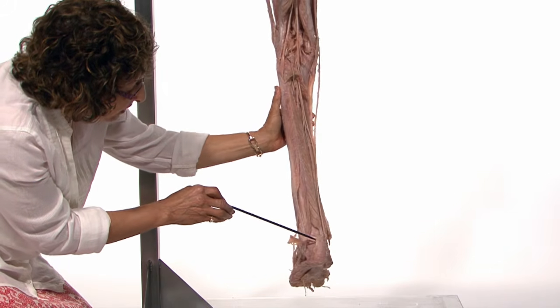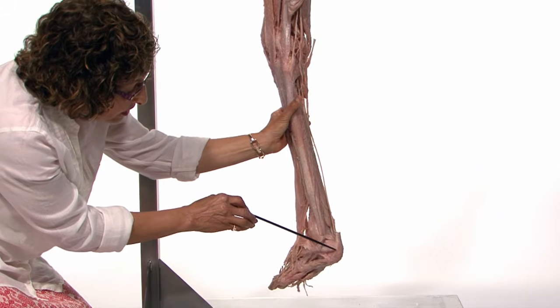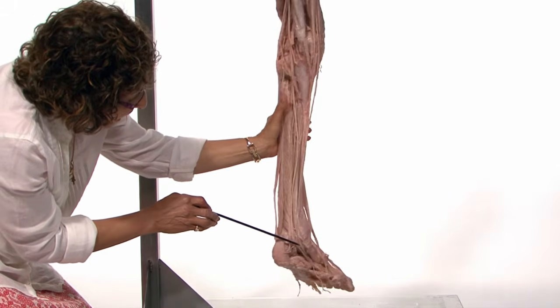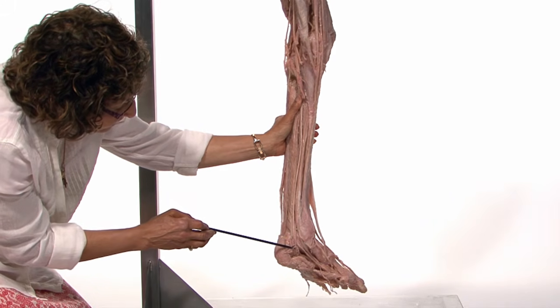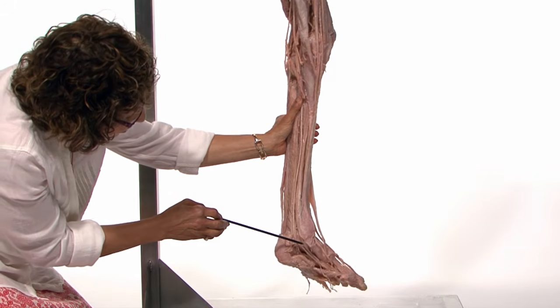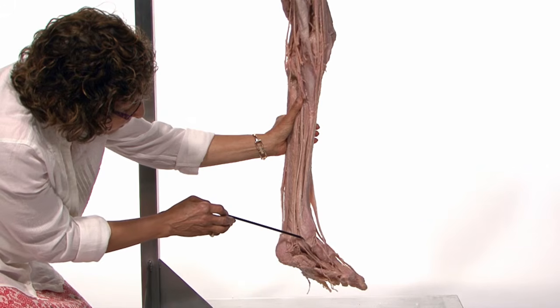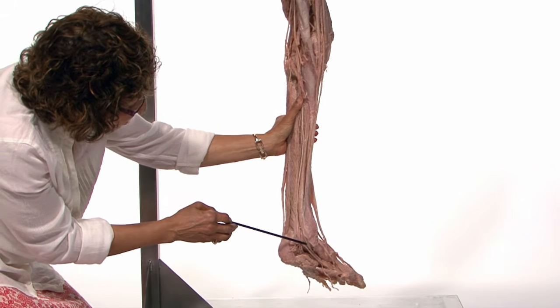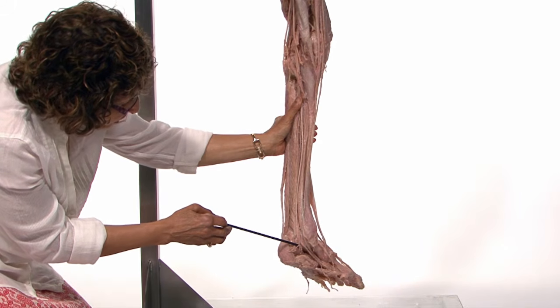This, by the way, is the Achilles tendon, which has been cut, and you can see how it is going down. And just to emphasize, the order of the tendons here at the ankle, in front of and behind the medial malleolus, is Tom, Dick, and Harry, standing for tibialis anterior, flexor digitorum longus, and flexor hallucis longus.